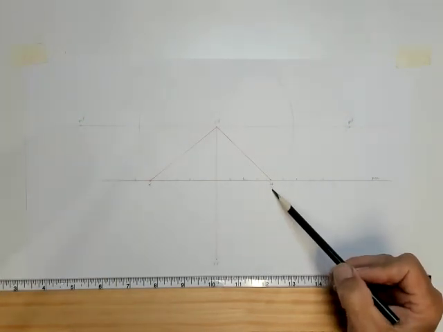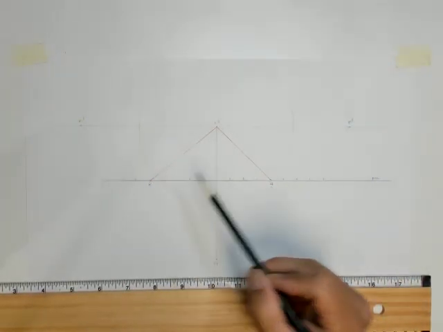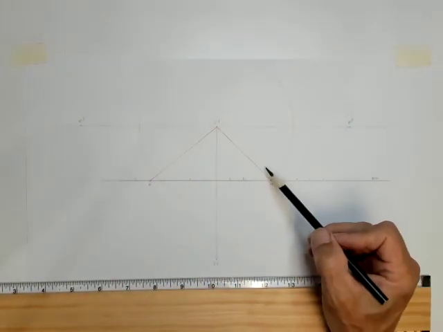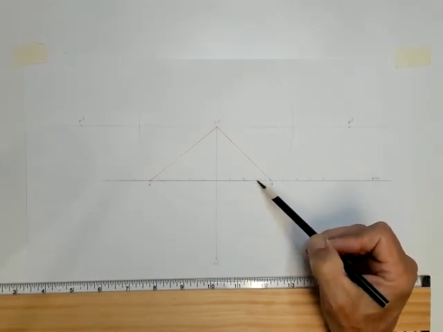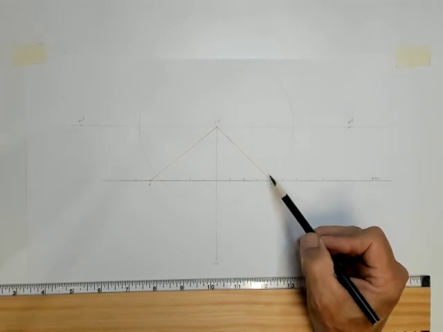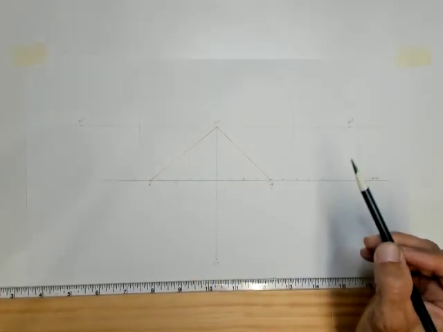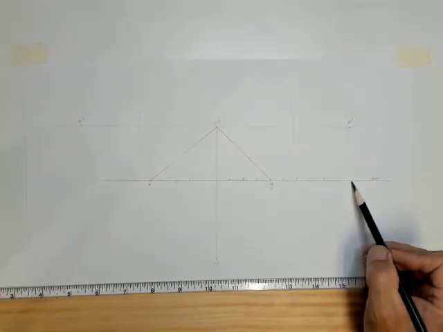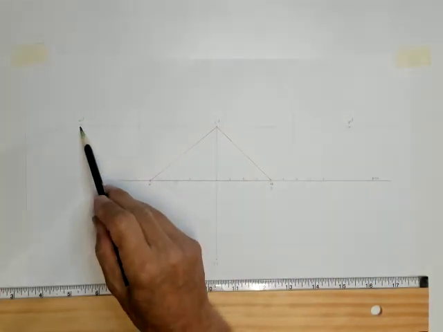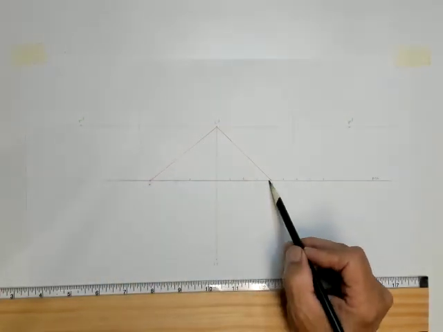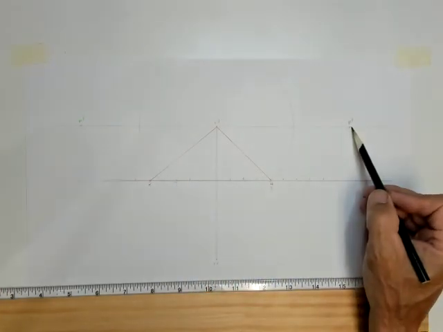So I'm making this one my 0. I can make this my 0. It doesn't matter which line you measure. You find out which line you want to measure, and that becomes your 0, and you count over. I'm going to count over 7. 1, 2, 3, 4, 5, 6. There's 7. I could count over 7 to the right side too. If I count over 7 to the right side, then I have to use the measuring point on the left. If I count over 7 to the left, I have to use the measuring point on the right.